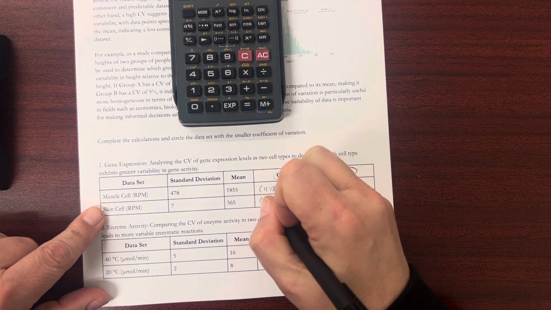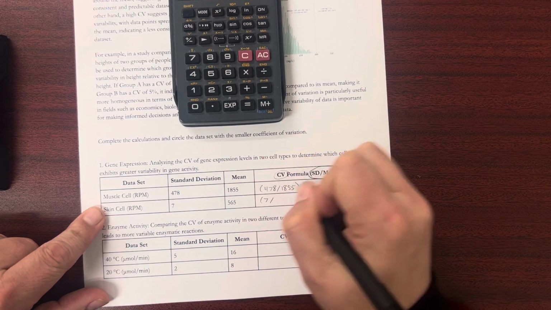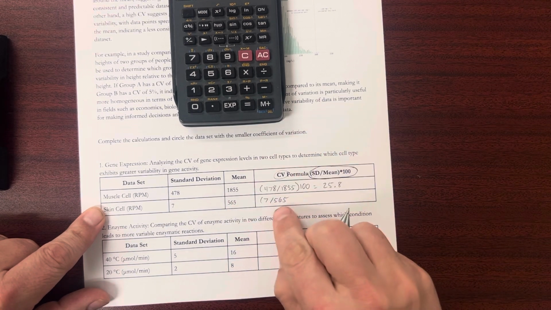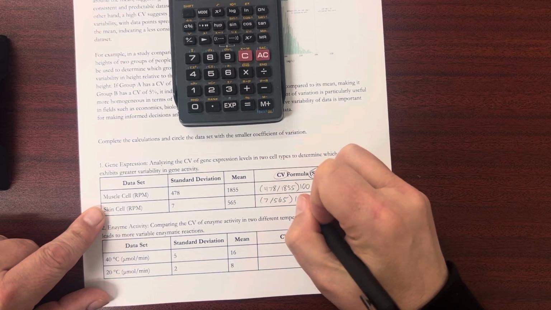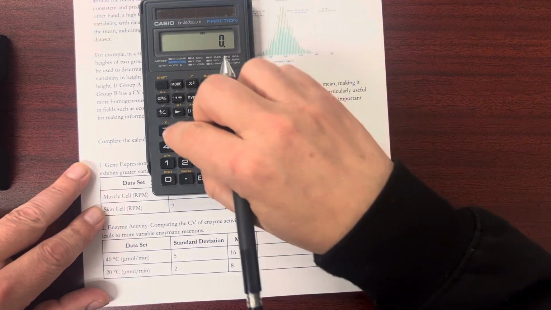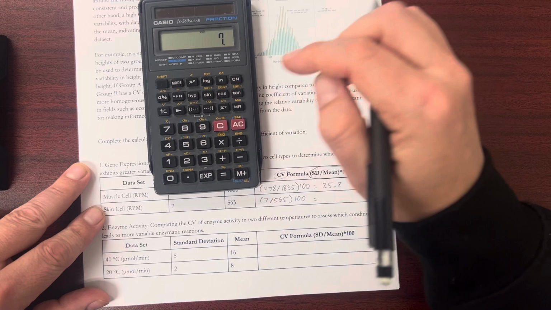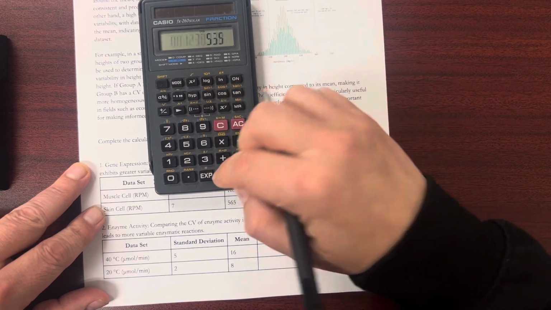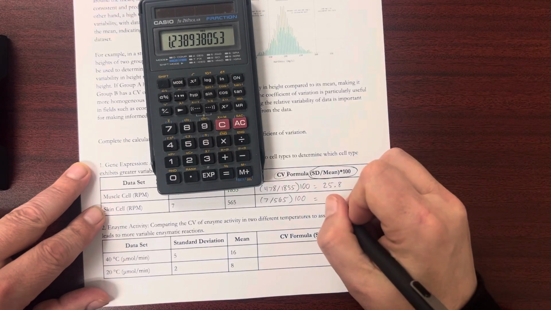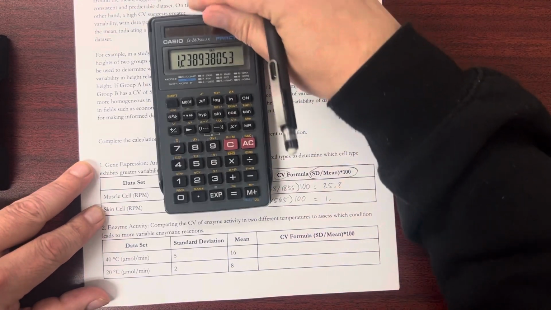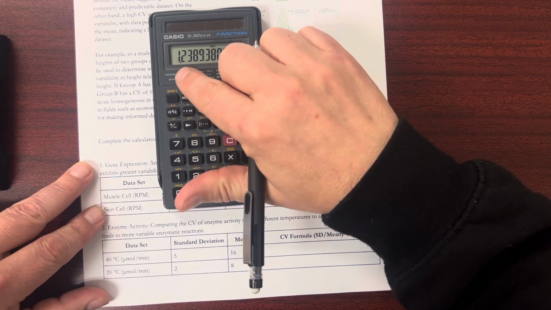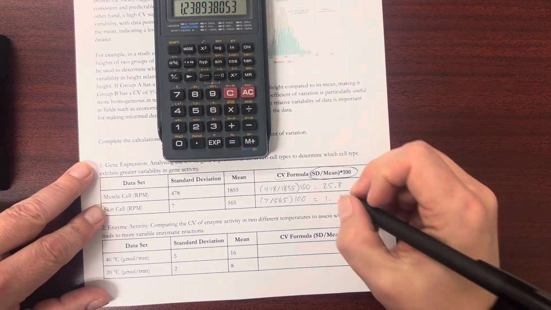Now we're going to do the next one the exact same way. Standard deviation, which is 7, divided by the mean, which is 565. Multiply that by 100. 7 divided by 565 times 100 equals 1.23. So to round it to one decimal point, we're just going to keep it at 1.2.